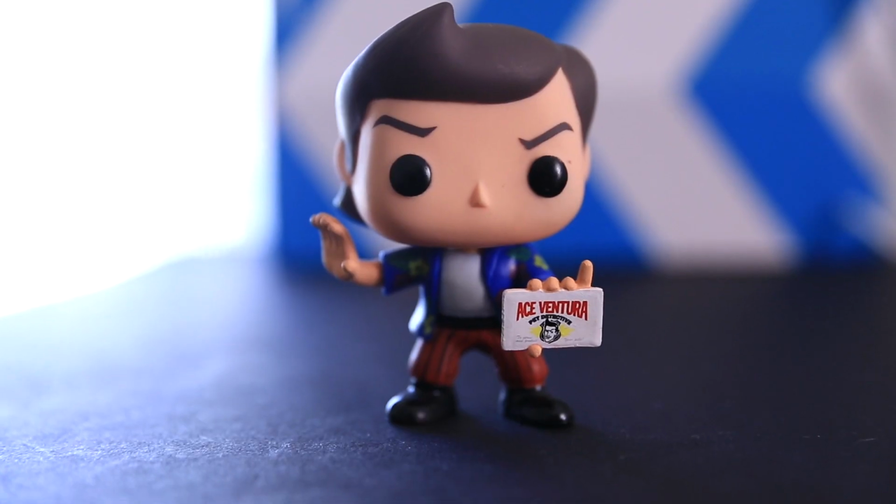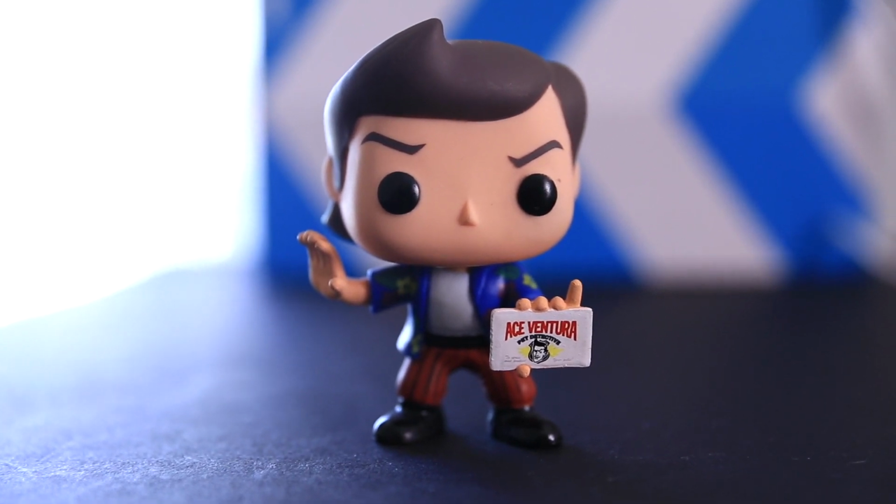Lastly, we have distance you are from your subject, or the distance the subject is from you. And the closer you are to the subject, the more shallow your depth of field is going to be. The farther away you are, the more deep. So I'll show you another example with Mini Ace Ventura. Close up, and far away.